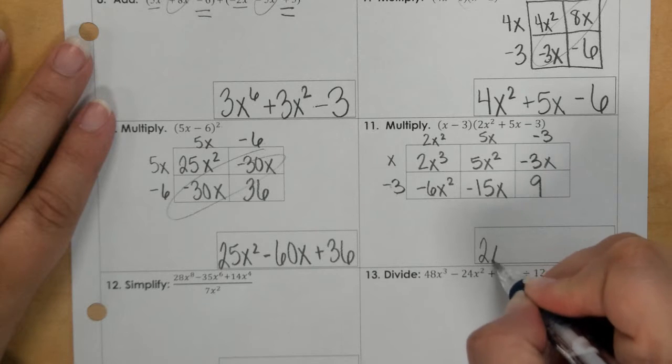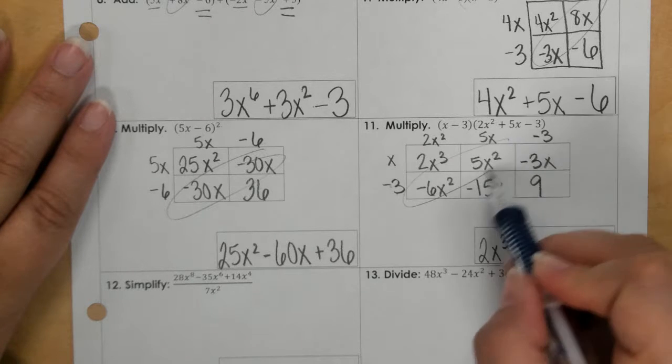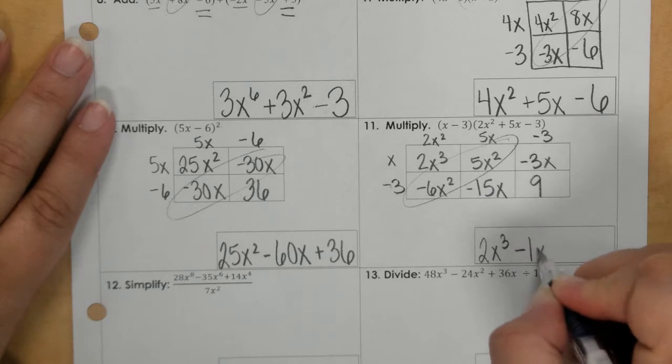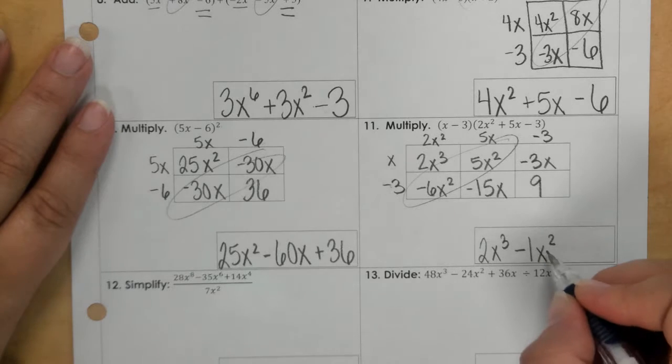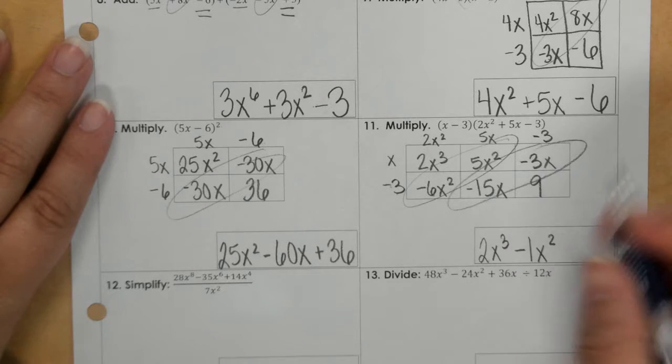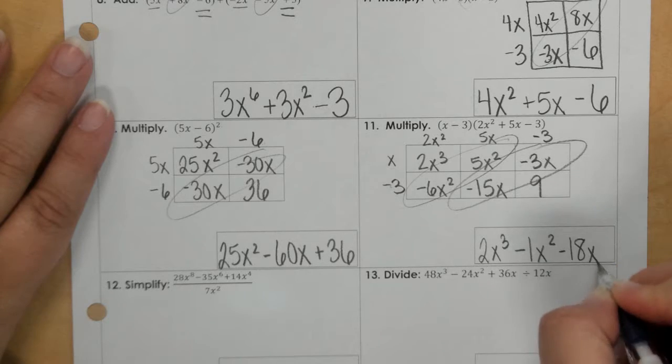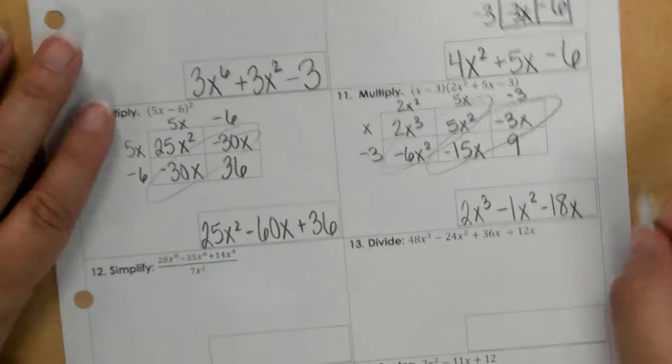So we're going to have 2x cubed. This combines to negative 1x squared, or you could just put negative x squared. This combines to negative 18x. And then 9 comes down here at the end.